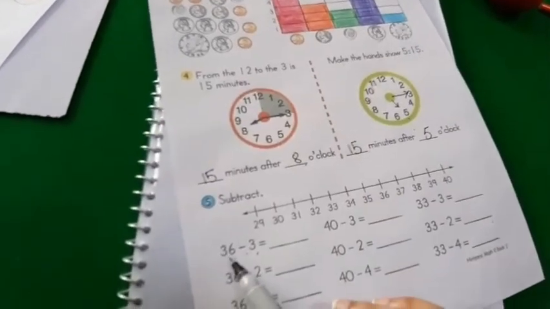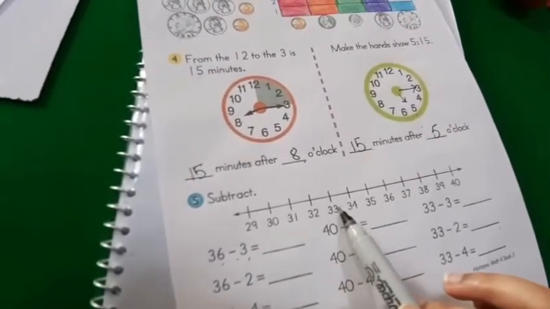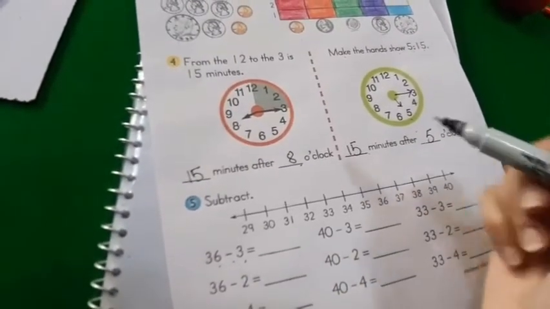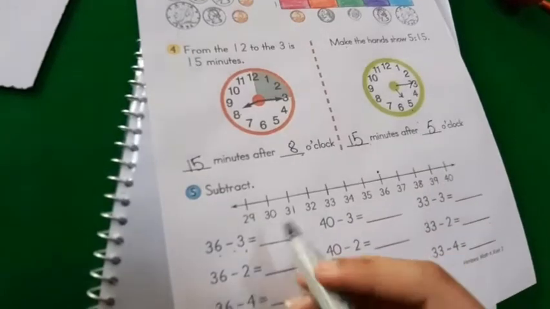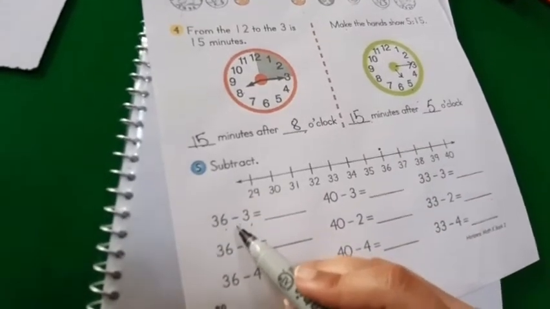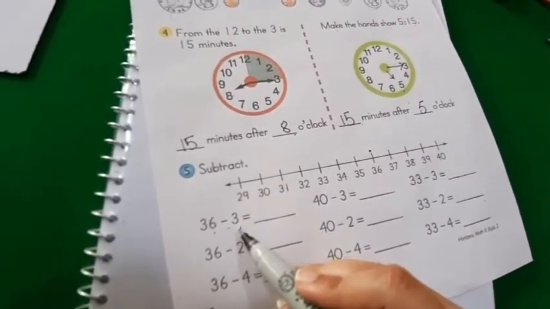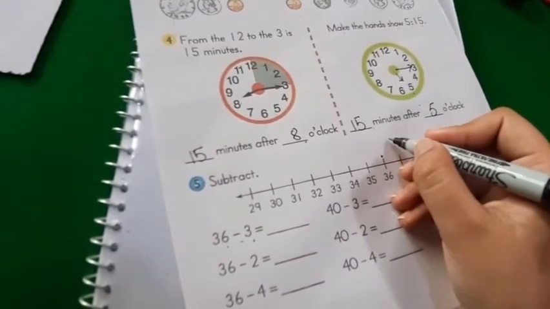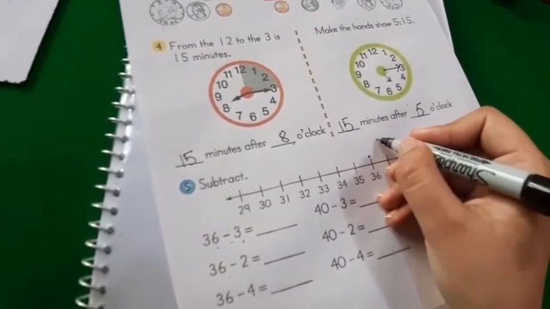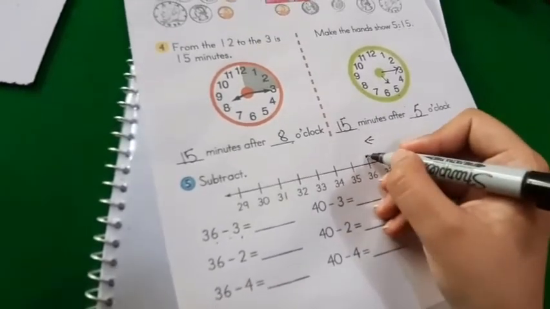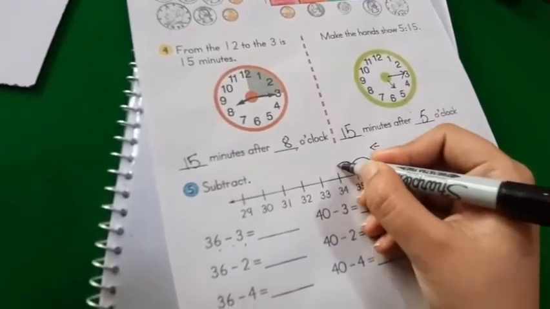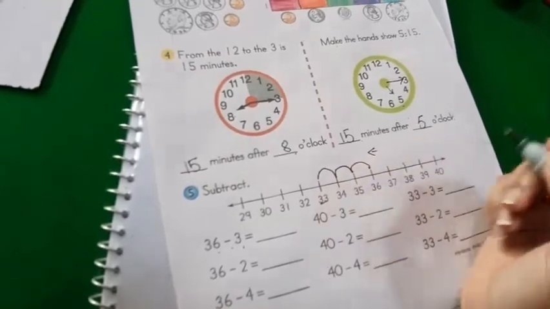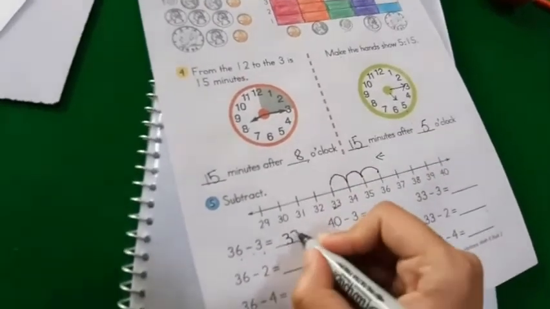So we're going to look for 36. 33, 34, 35, 36. There. Let's stop at 36 minus, the sign is called minus 3. So minus is telling us that we have to take away. And in taking away, which way do we go? Forward or backward? Backwards. So let's go 3 times backwards. 1, 2, and 3. What's the number? 33.